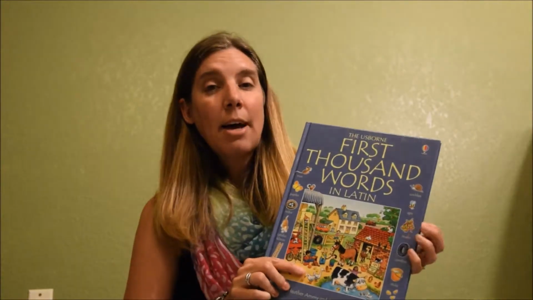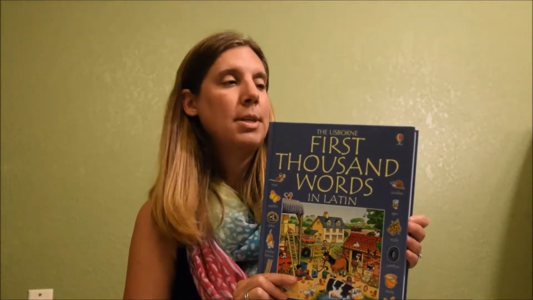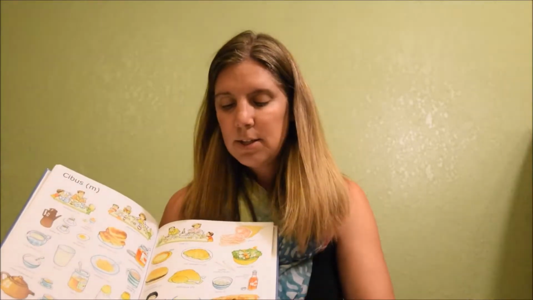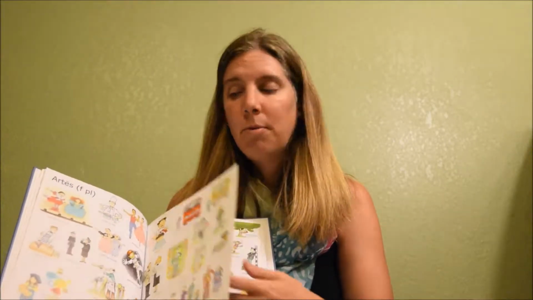If you want to extend Latin, the First 1,000 Words in Latin is a nice resource. This is full of all kinds of Latin vocabulary, so they can just practice learning some vocabulary, but then also see if they can find samples of our memory work throughout.